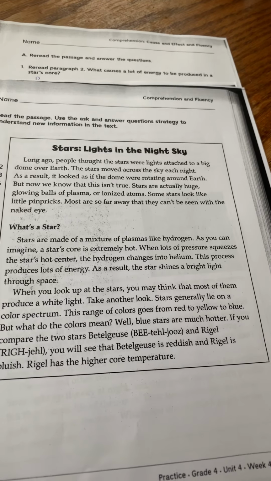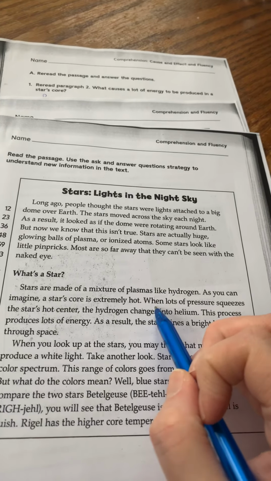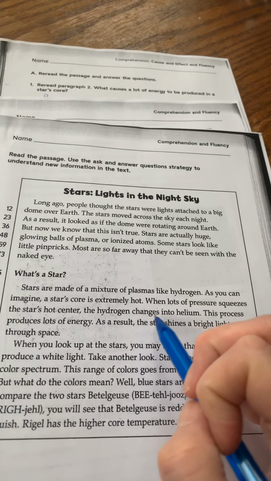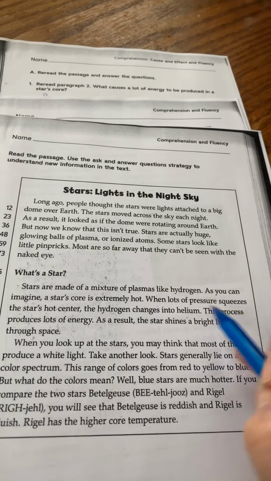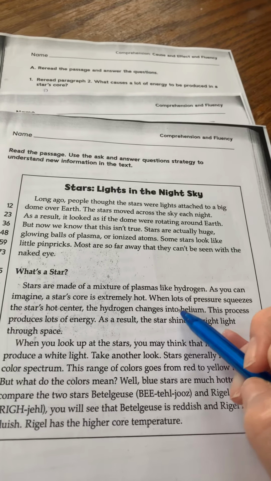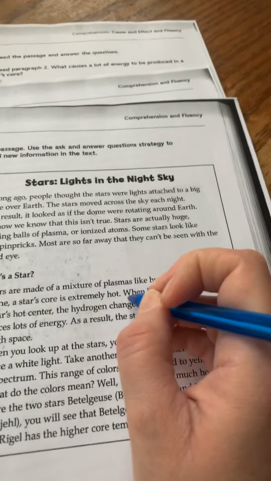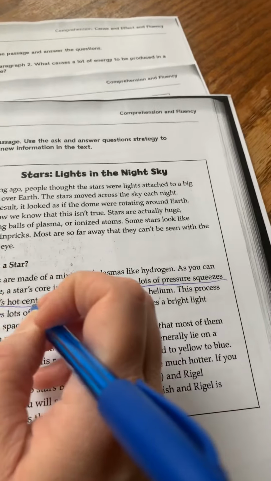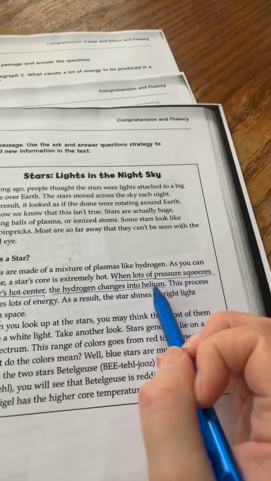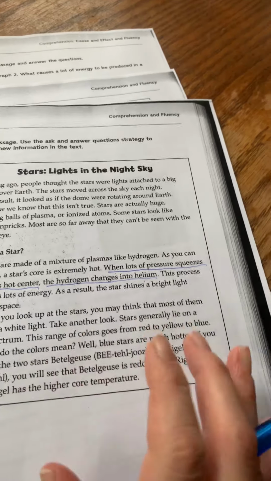If we look back, it shows us that when lots of pressure squeezes the star's hot center, the hydrogen changes into helium. This process produces lots of energy. So because this happens here, that happens there. So I'm going to come back and underline. When lots of pressure squeezes the star's hot center, the hydrogen changes into helium. So because this happens, the effect is that the process produces lots of energy.